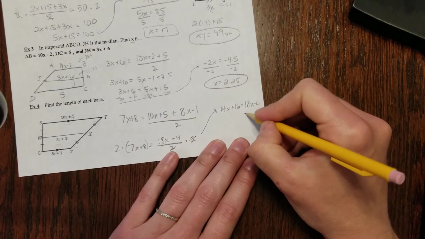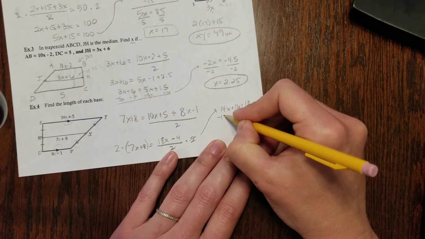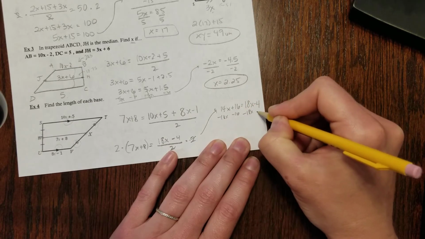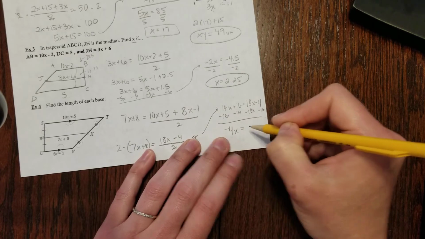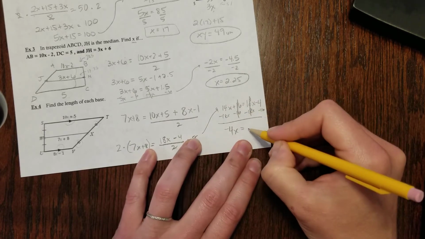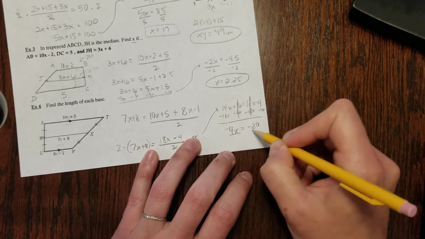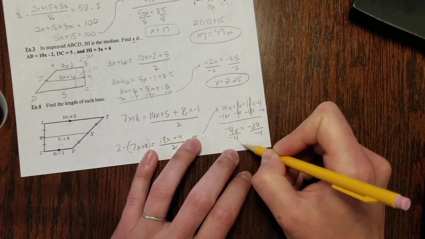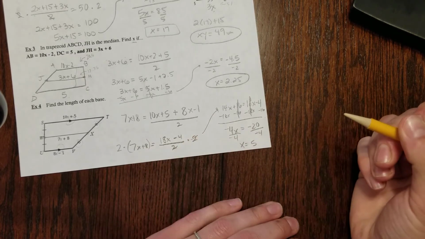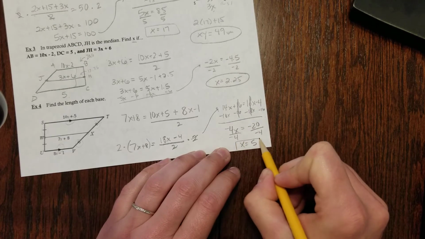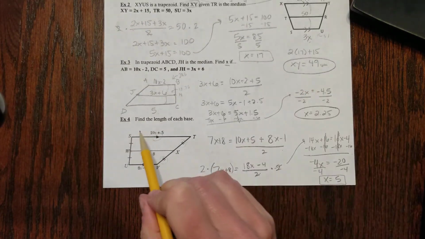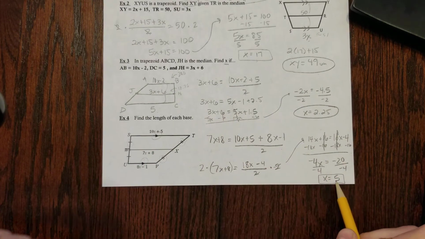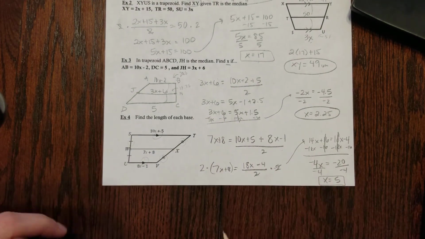And now we just have to solve it from here. So minus 18x, minus 16, negative 4x equals, cancel, negative 20, x equals 5. All right, so we found an answer. Don't forget to make sure you found what you were really looking for. So it asks us to find the length of each base. X is not the base. X is what we plug in to find the base.